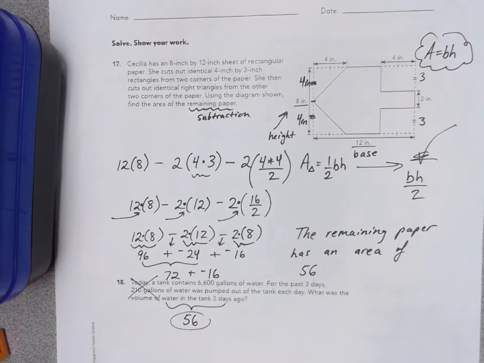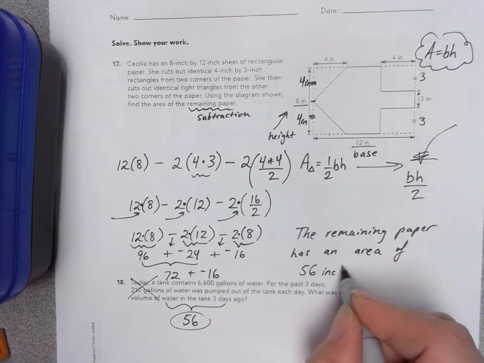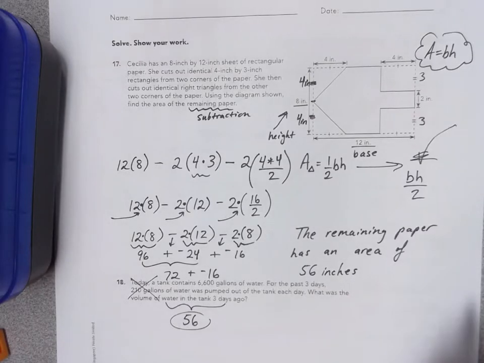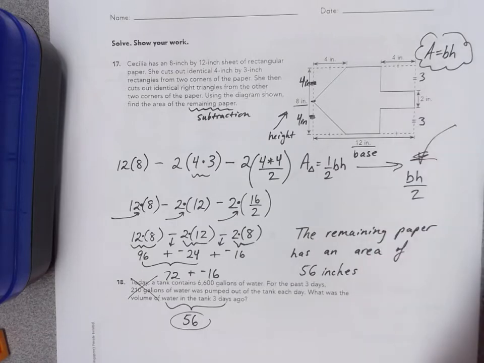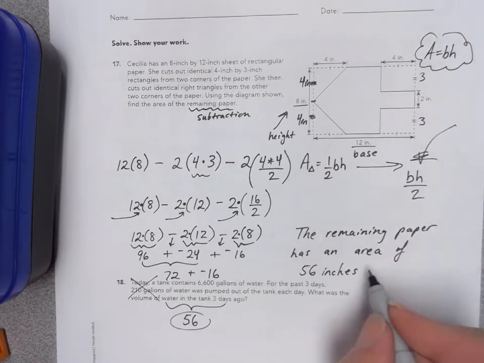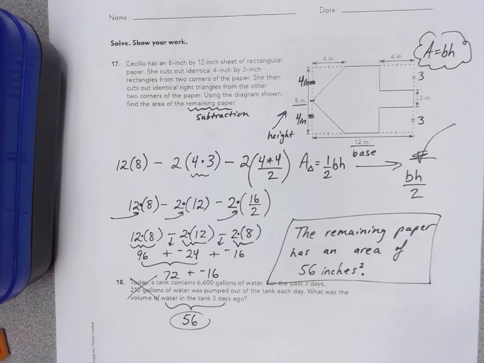So we need to think about a label. What am I measuring in? Anywhere I look in this problem, they were using inches. But inches is a linear length, and I'm talking about area, meaning I just took inches times inches in every one of these objects or shapes. So inches times inches gets me inches squared. The remaining paper has an area of 56 inches squared.